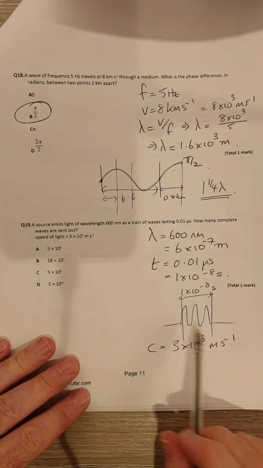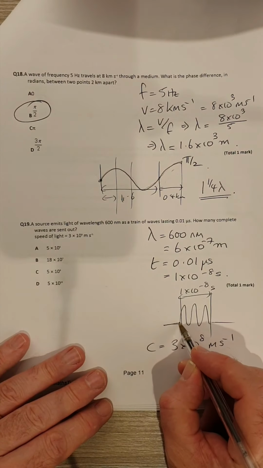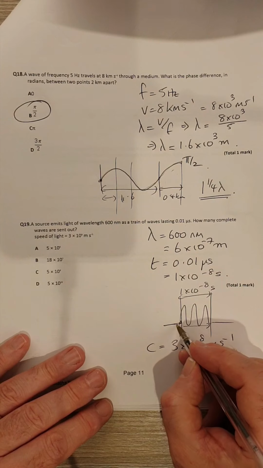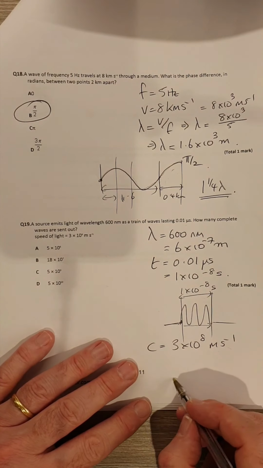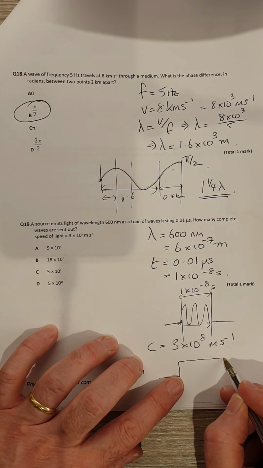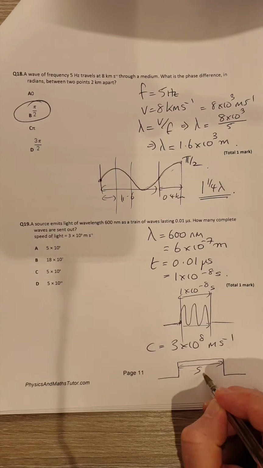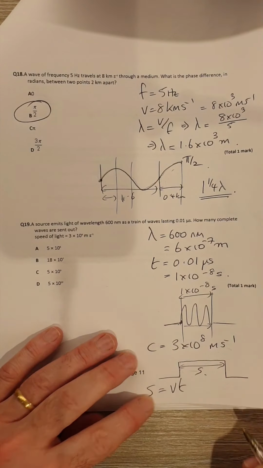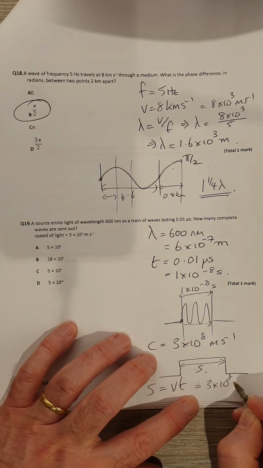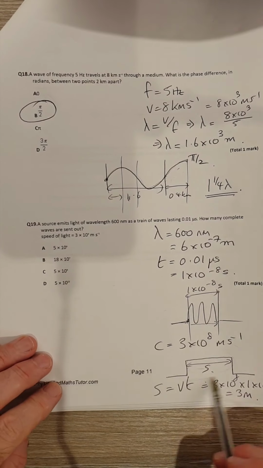Right, so we have the speed and we have the time, so we can see what distance is travelled. From the point where we switch the light on, how far will it travel before we switch the light off? The light travels a certain distance in that time, and then the light is switched off. Distance is equal to velocity times time, so that's 3 by 10 to the 8 multiplied by 1 by 10 to the minus 8, so 3 meters. So the pulse width is 3 meters.